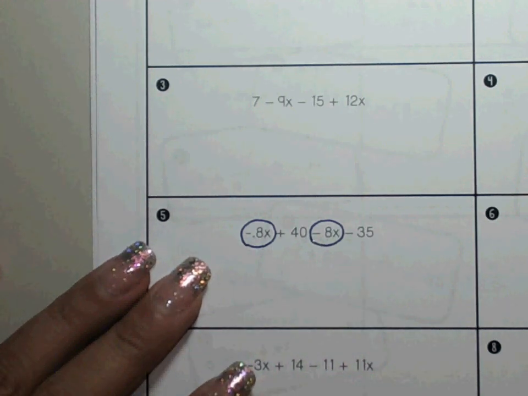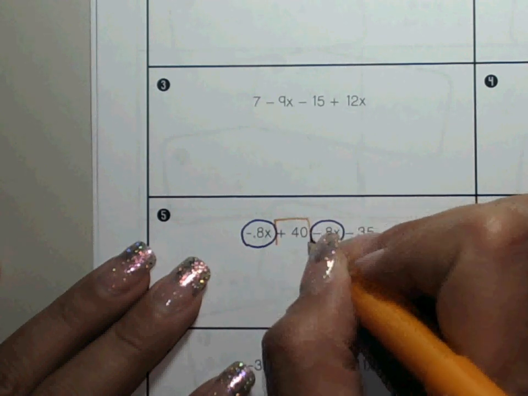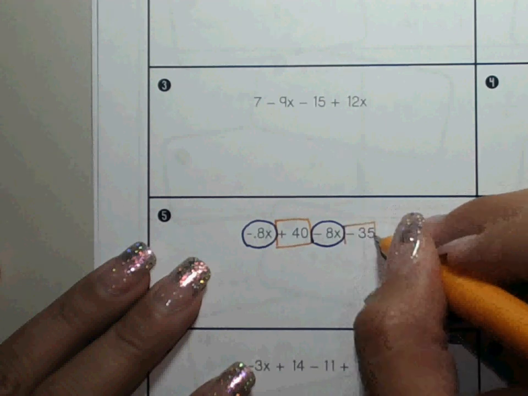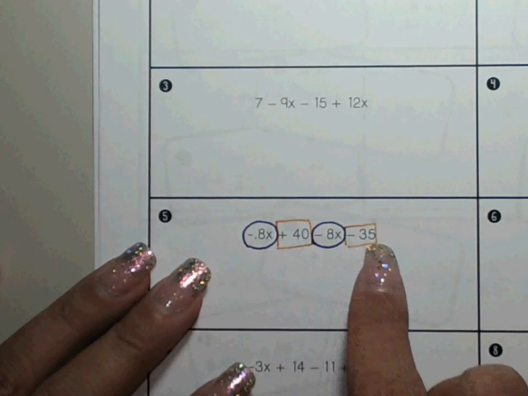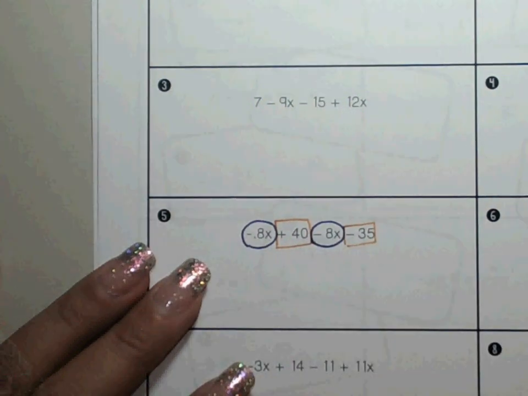I also have some constants. That means the number that won't change. So I have a positive 40 and I have a negative 35. So visually I can see I'm going to be combining my boxes and I'll be combining my circles separately.